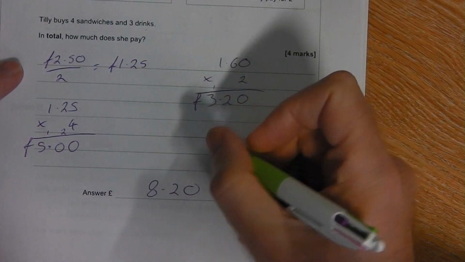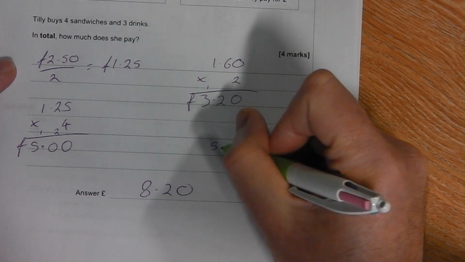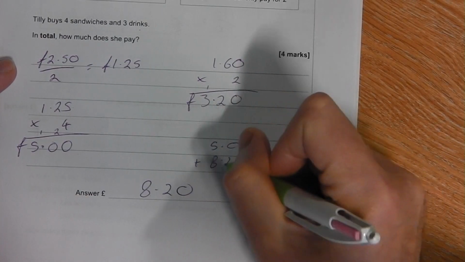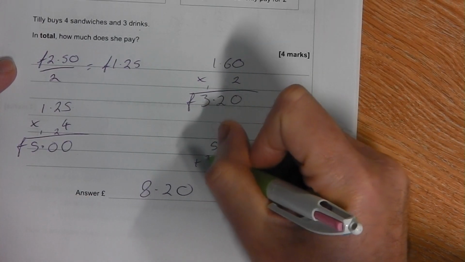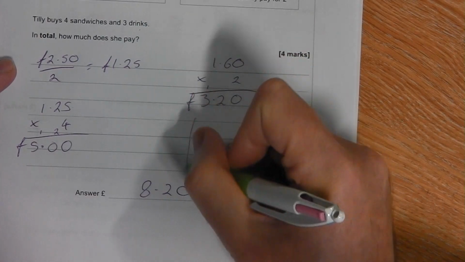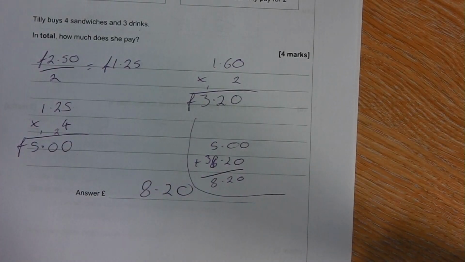£8.20. Okay, I'll show that anyway because it is a 4-mark question. So we've got £5 plus £8.20, sorry, what am I saying, £3.20. I'm jumping to the answer already. Okay, and that basically we cover all the bases there.